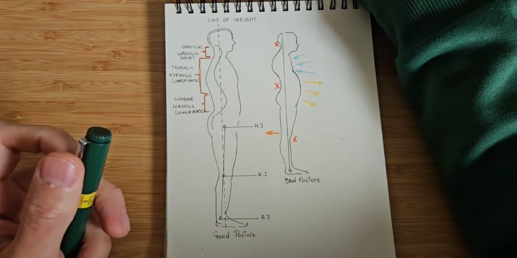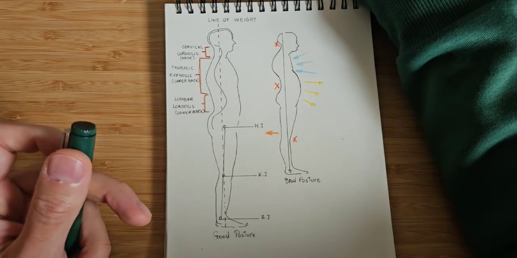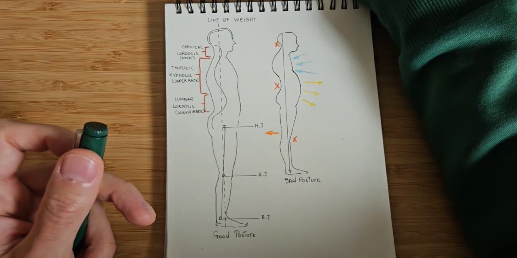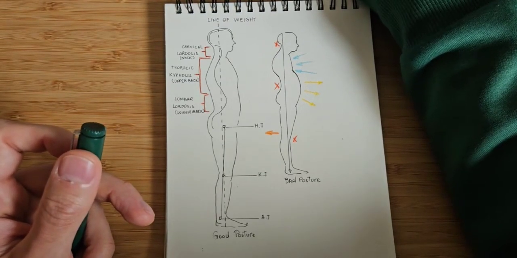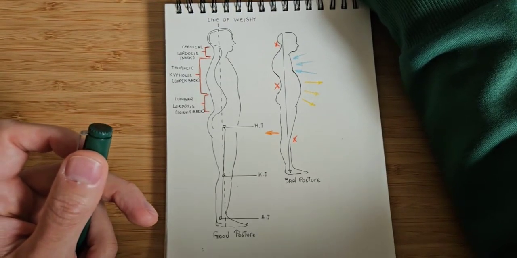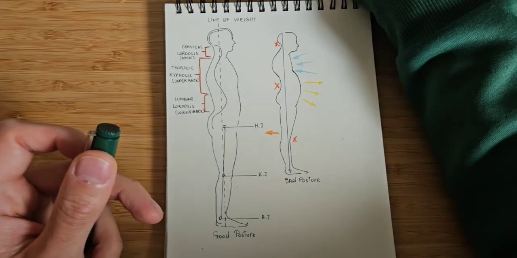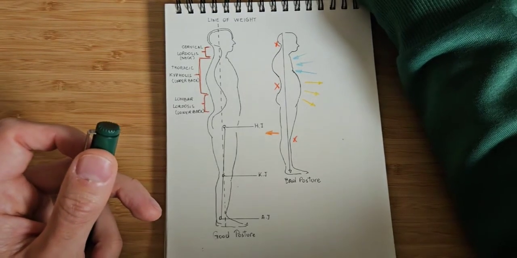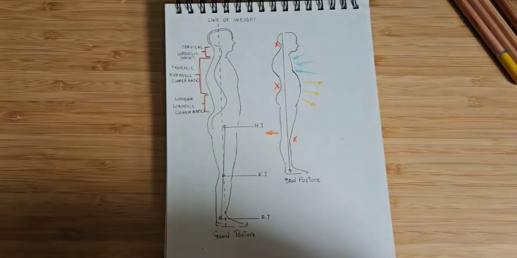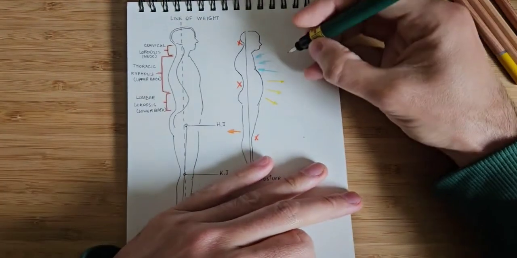I was thinking about drawing something, but no. I'm gonna leave it at that. Okay. Let me just illustrate this part.